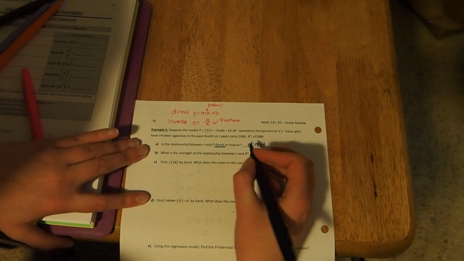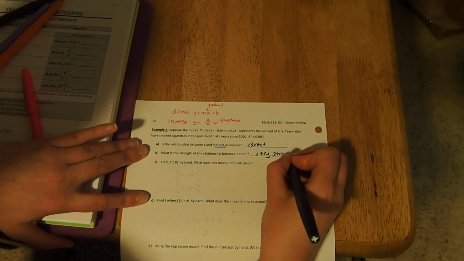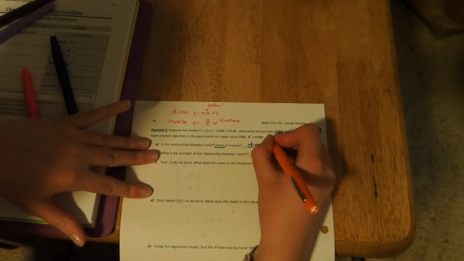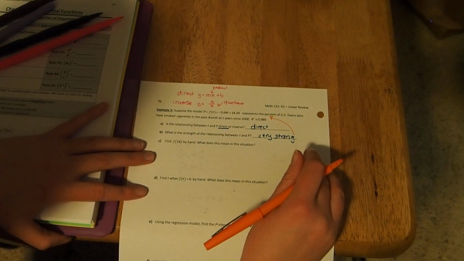What is the strength? It is very strong. Very strong because that R squared value is nice and close to 1. You don't need to say very, just strong would suffice.